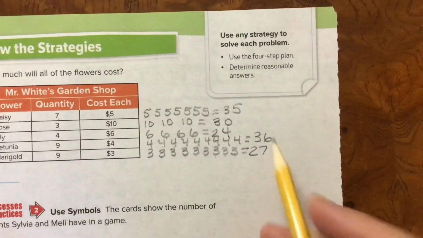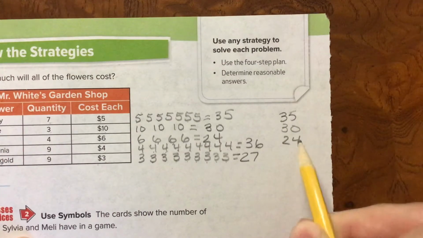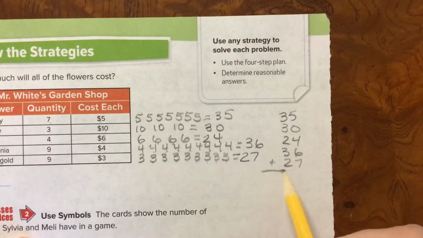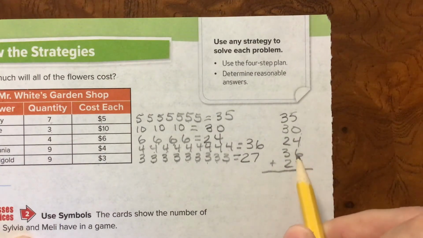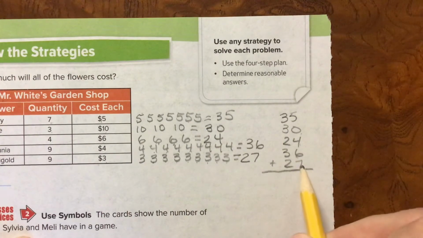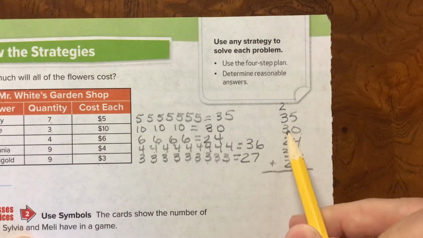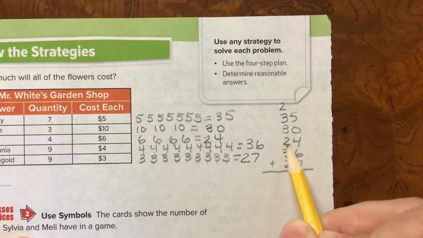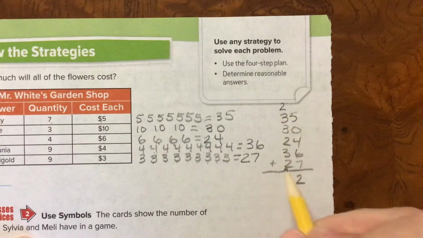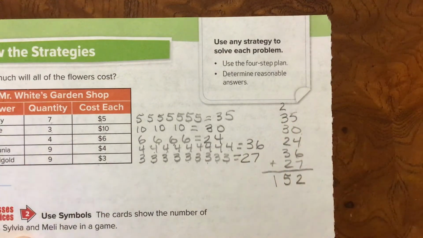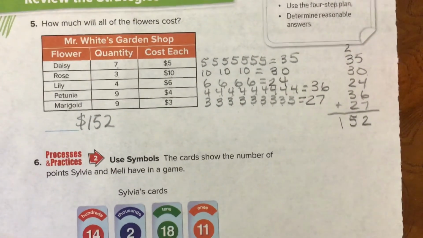So now we have how much each one of them costs. Now we're going to take those and add all of those up. So 35, 30, 24, 36, and 27. And add all those up. 5 plus 0 is 5. 5 plus 4 more is 9. 9 plus 6 more is 15, and 15 plus 7 more is 22. So put the 2 down. I regroup the 2 to the tens place. 3 plus 3 is 6. 6 plus 2 more is 8. 8 plus 3 more is 11. 11 plus 2 more is 13, and 13 plus 2 more is 15. Put the 5 down. There's nothing to regroup, so the 1 comes down. So, how much did all the flowers cost? $152. That's doing a lot of repeated addition. We haven't done that in a while.